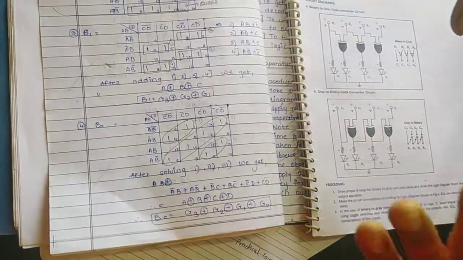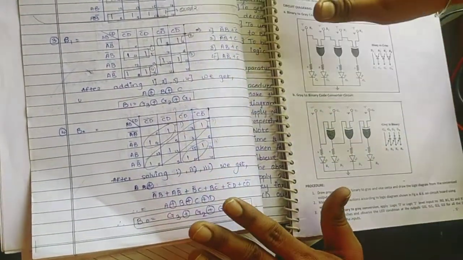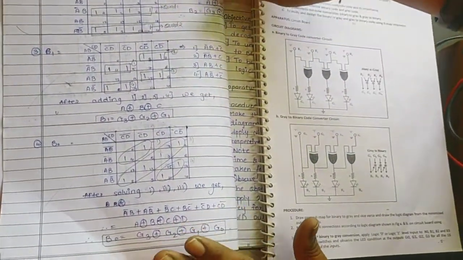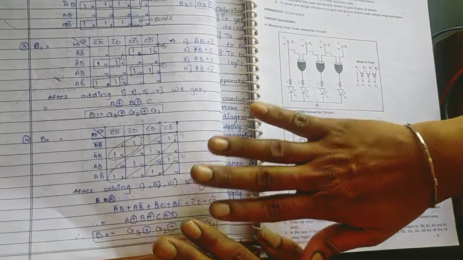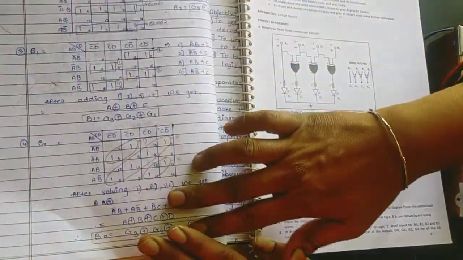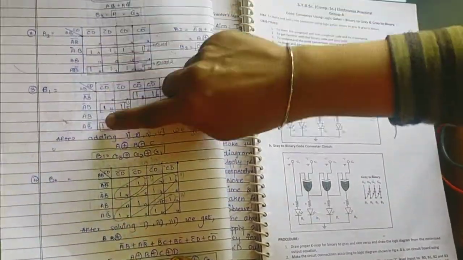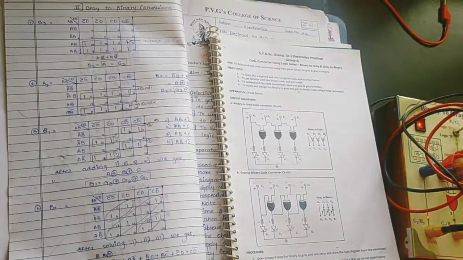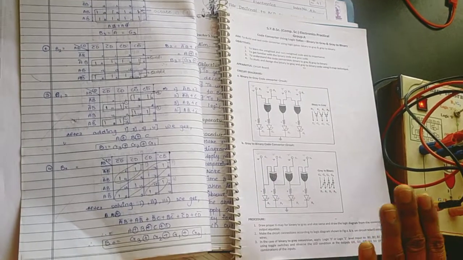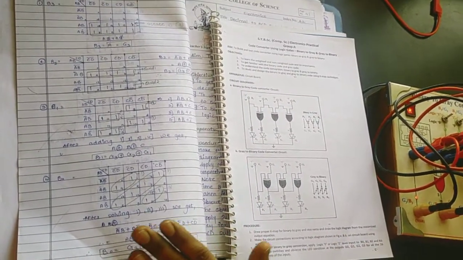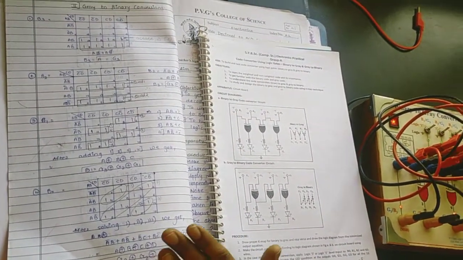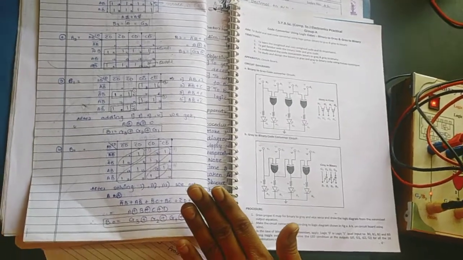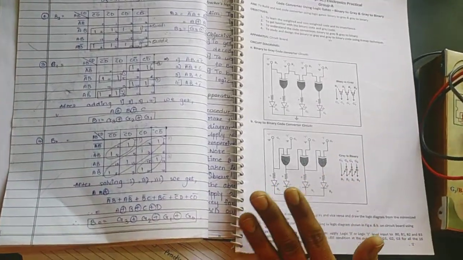So accordingly you need to first clear the idea about how to solve the K map. Got it? So this is the calculation of K map. We have to observe B3, B2, B1, B0, accordingly G3, G2, G1, G0. Similarly, with the help of this circuit board, I hope you all understood the exact working of binary to gray and gray to binary using this circuit board. Thank you, students.